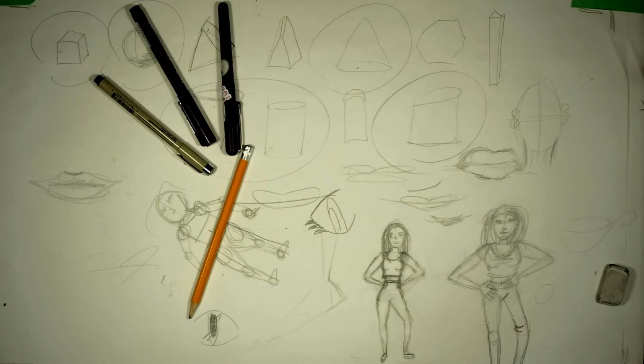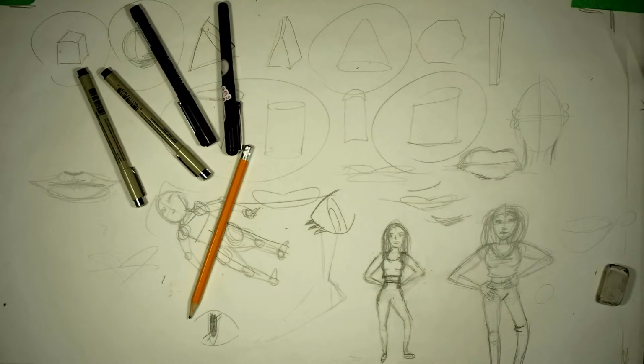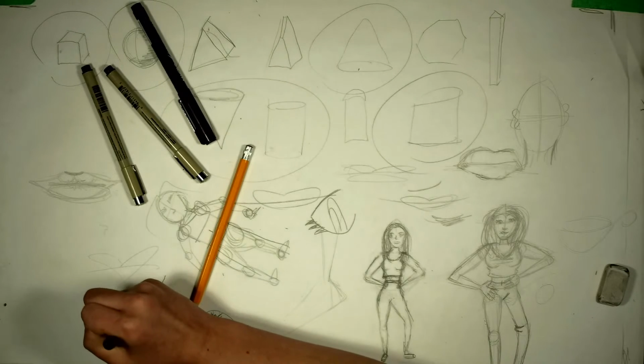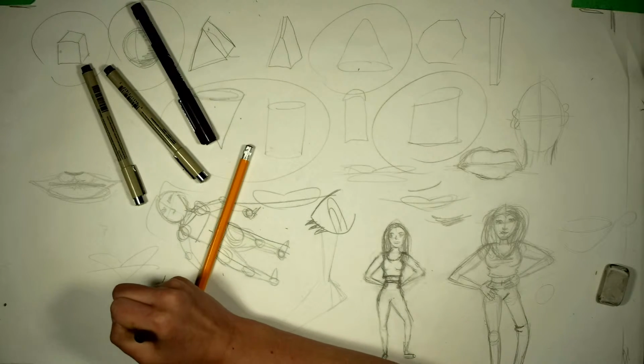Fix it. I don't need to fix it. It's great. Alright, last thing, and then we're done. Inking. Yes, you can use that one if you want.